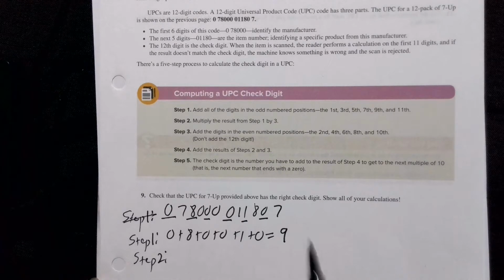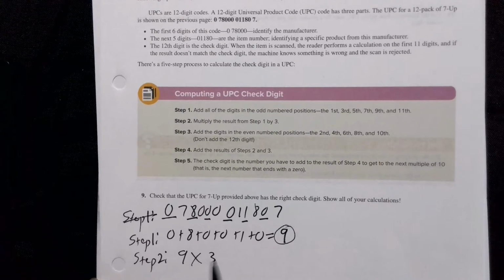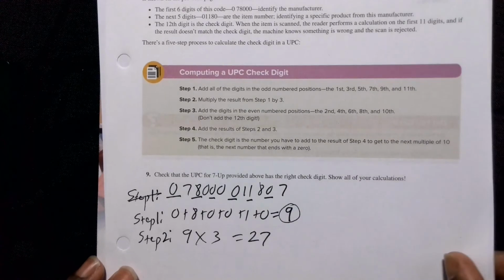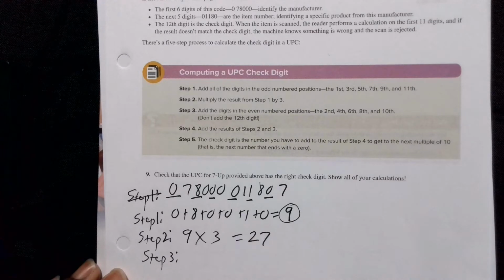Step 2, we're supposed to multiply our result from step 1 by 3. So we'll multiply that by 3. That gives us 27. Now step 3. We're supposed to add up all of the even digits but not the 12th digit. So if we count this, we have 1, 2, 3, 4, 5, 6, 7, 8, 9, 10, 11, 12.